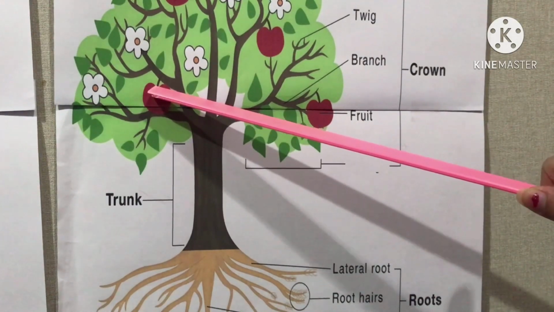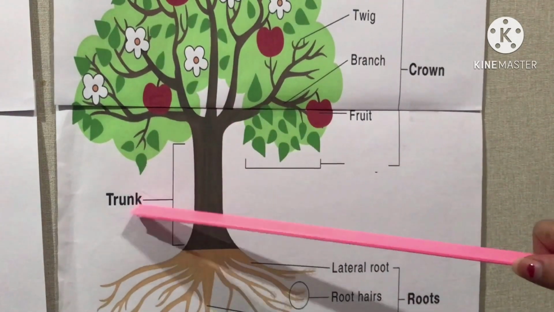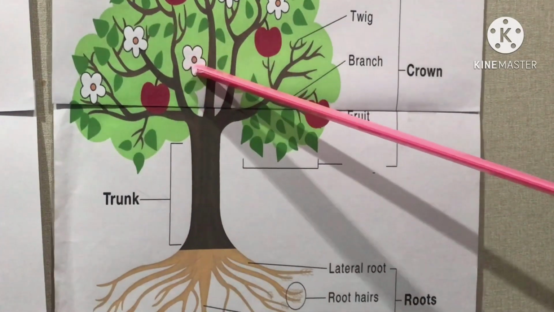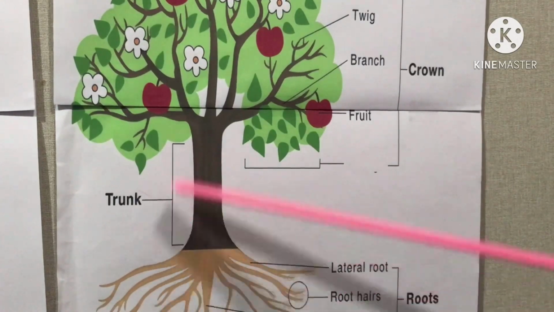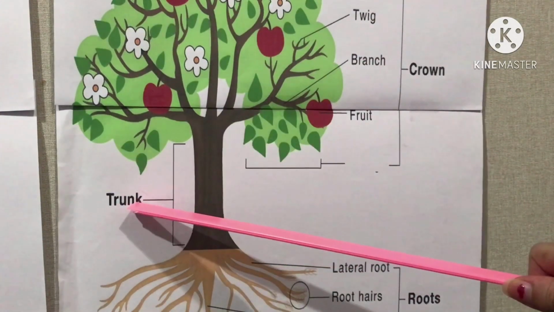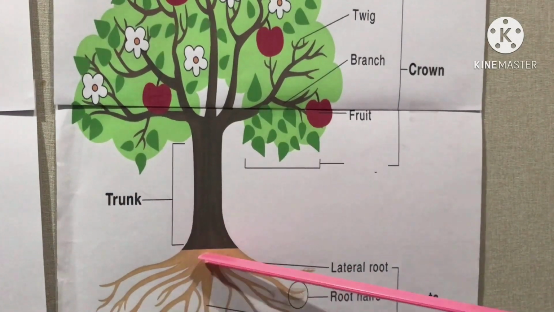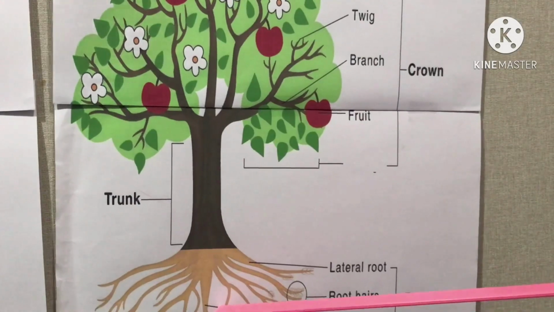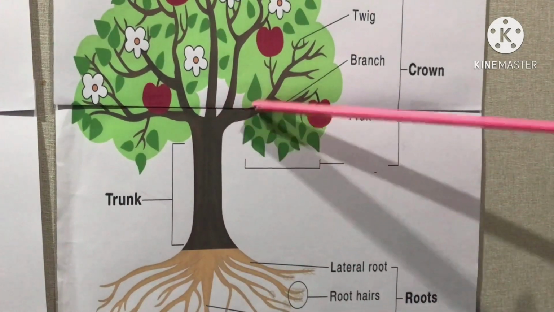The second one, the trunk transports water and nutrients from the roots to the leaves.